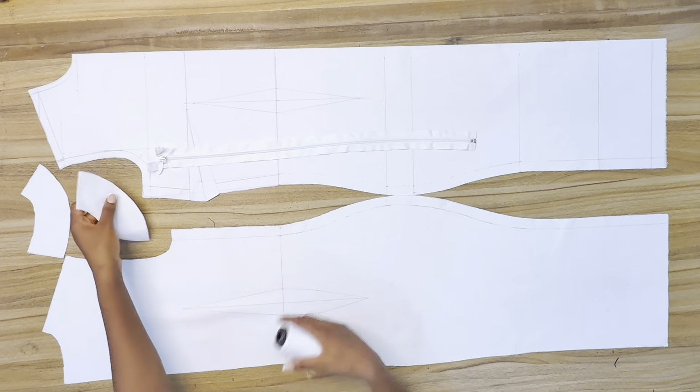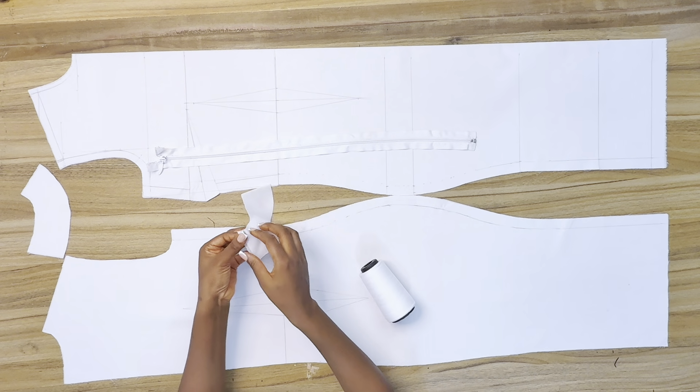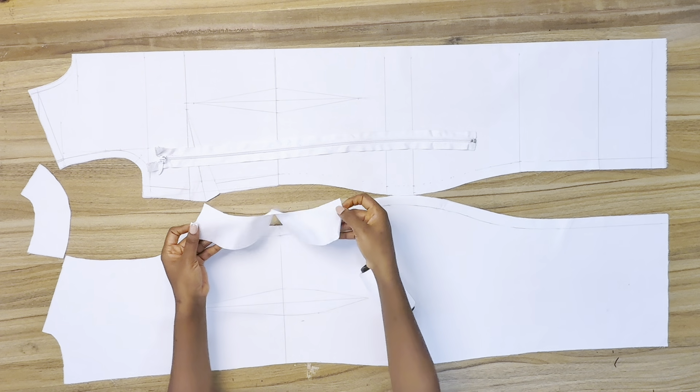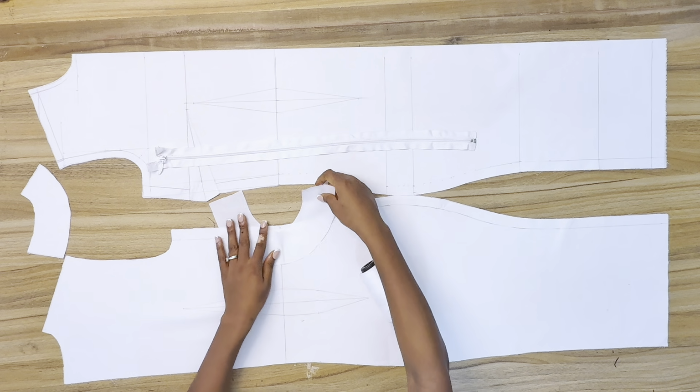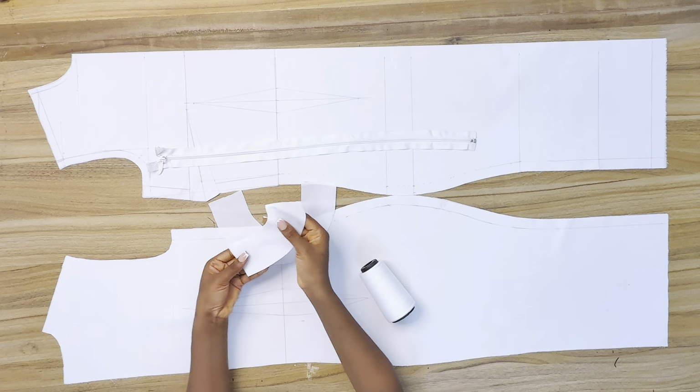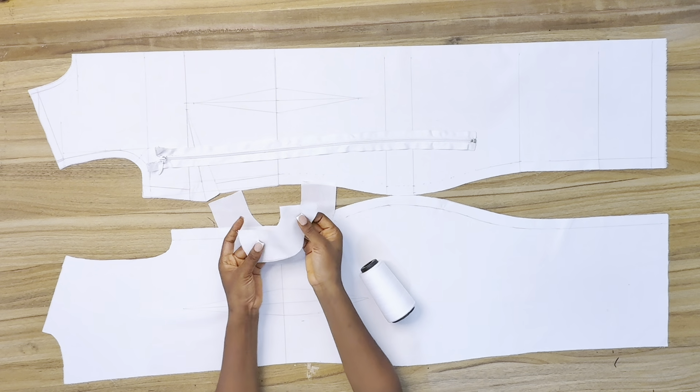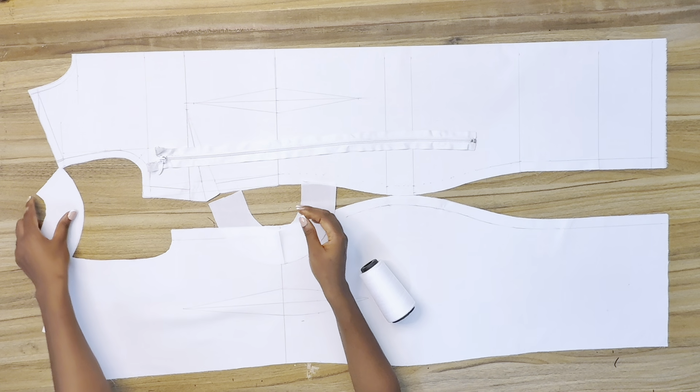Once you're done tracing the pattern, you can go ahead and transfer your pattern onto your fabric and then cut it out. You also need to cut facing for the neckline. So this is the facing for the front neckline and this is the facing for the back neckline. All you need to sew this is just a zipper and a thread, and that's it.